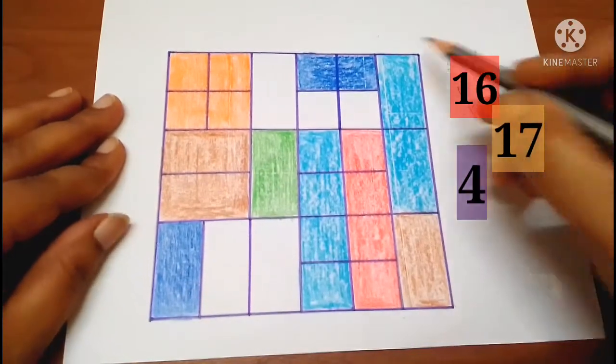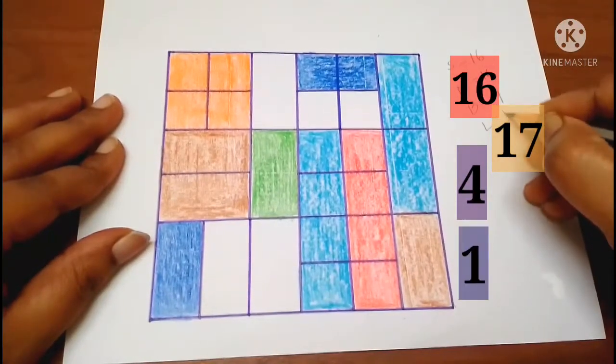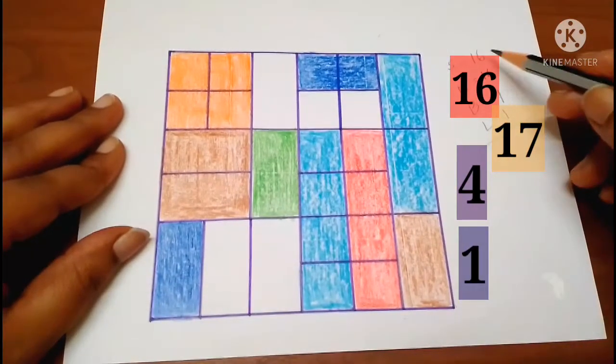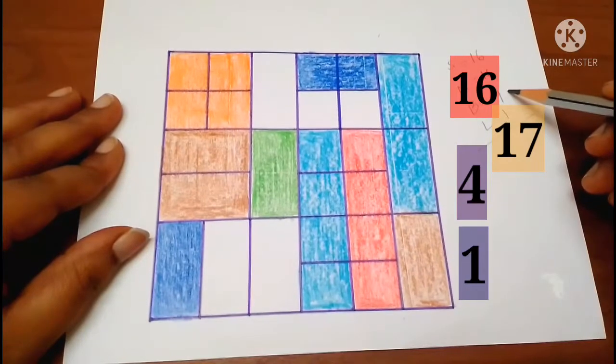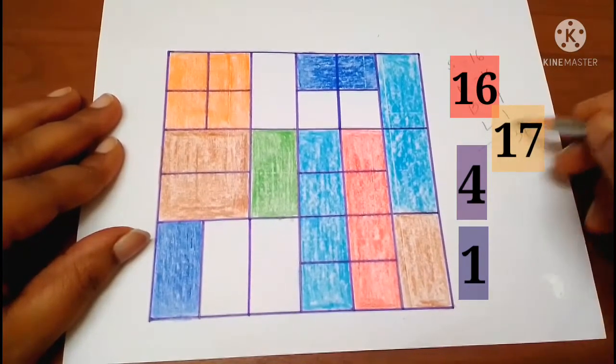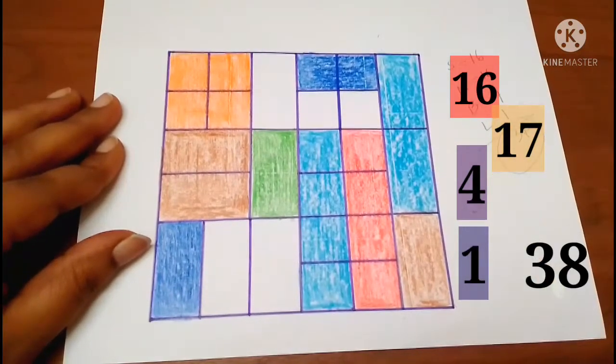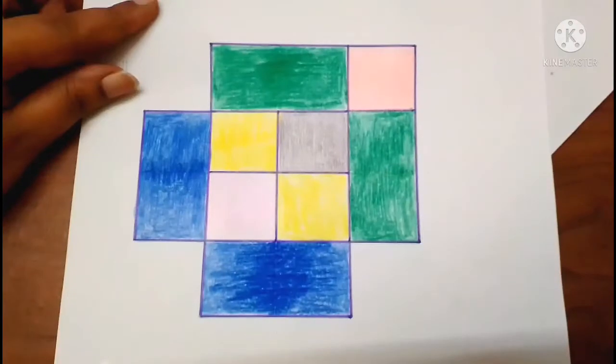Okay, and the single largest square. So it is 1. So we have in total 16 plus 17 plus 4 plus 1, which is equal to 38. So 38 squares in this figure.